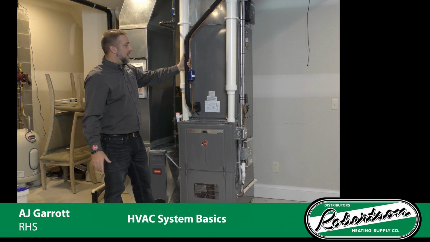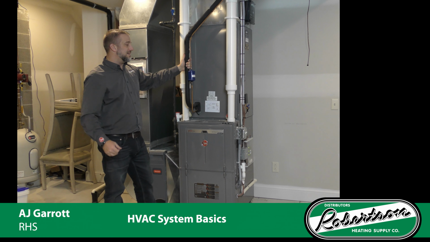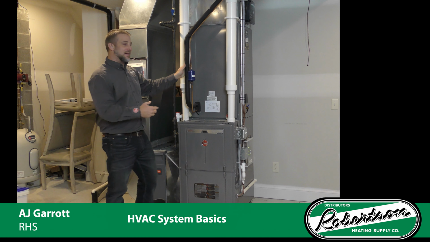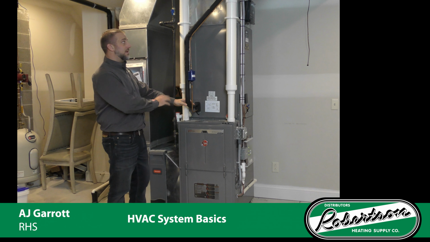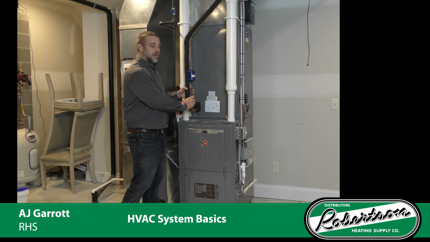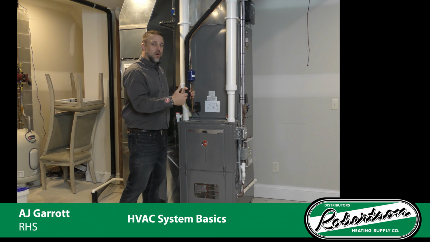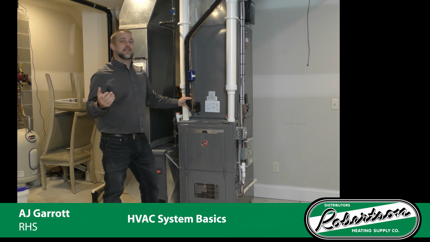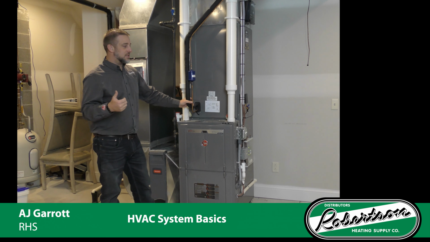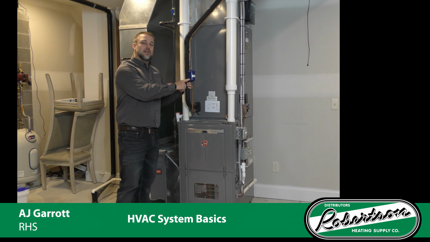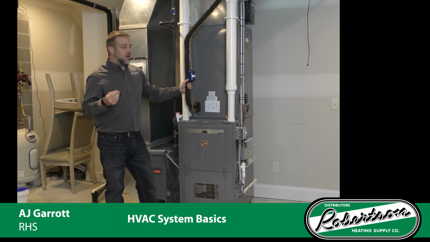This black insulated pipe here is actually cold. The reason it's insulated is because it sweats. So we insulate it to keep it from sweating and dripping all over the basement or the equipment. This other pipe here is a little bit warmer than this one, so it's not necessarily insulated all the time, only certain applications. The filter dryer collects any kind of moisture or particles inside that refrigerant system.